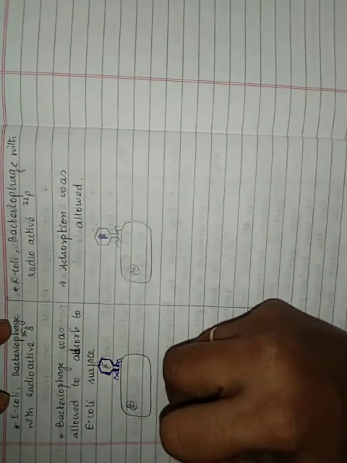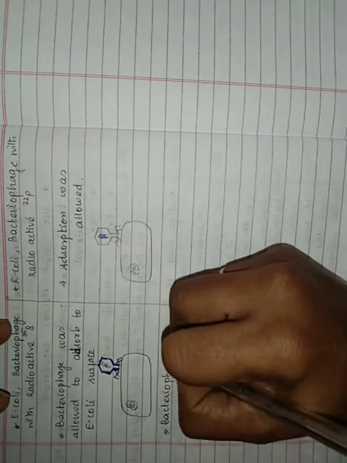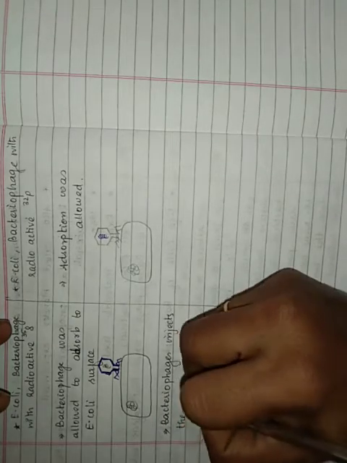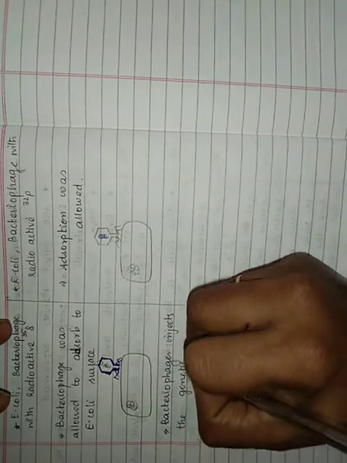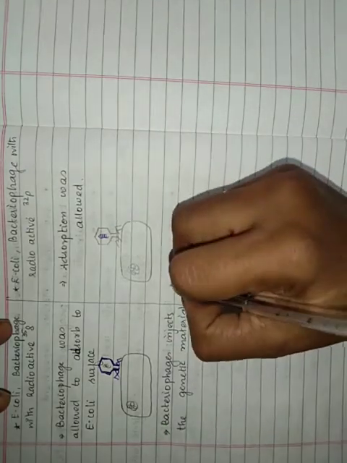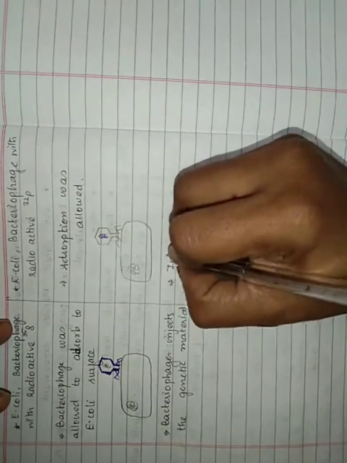Now the bacterial cell, the second step is the bacteriophage injects the genetic material. So the second step is injection of the genetic material.